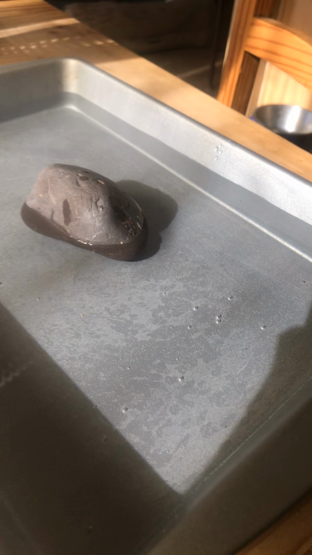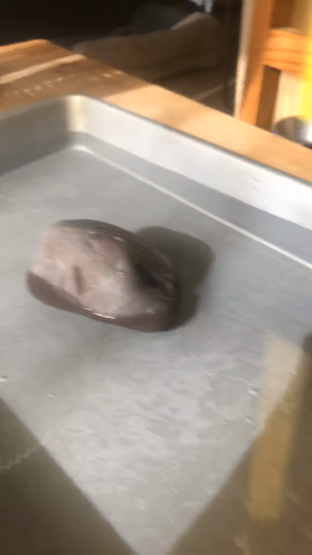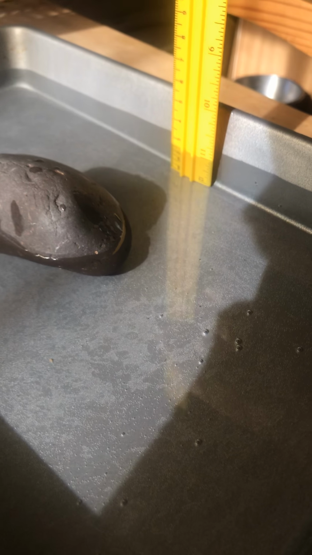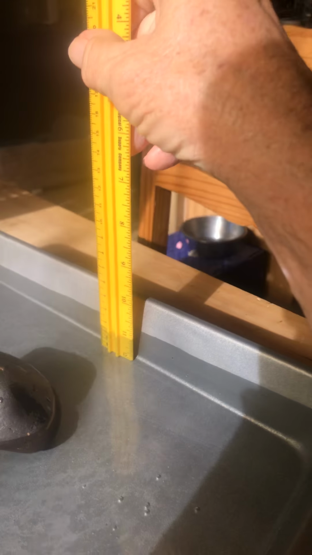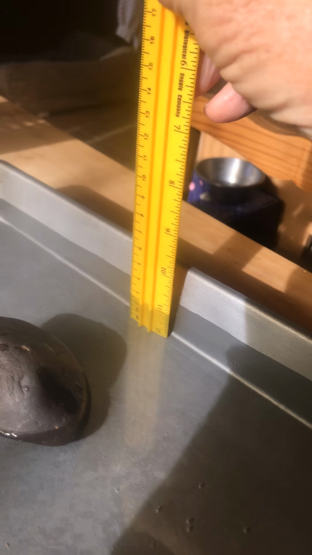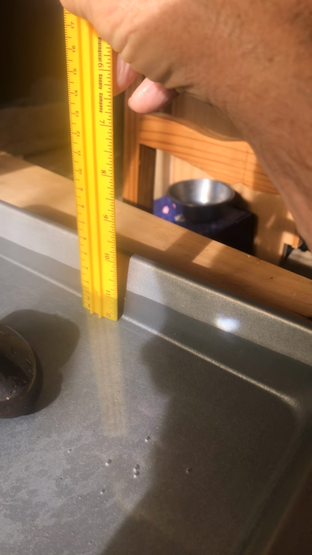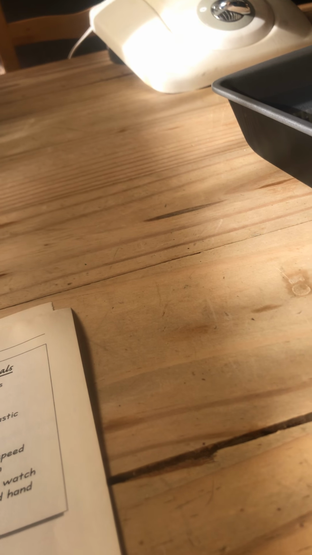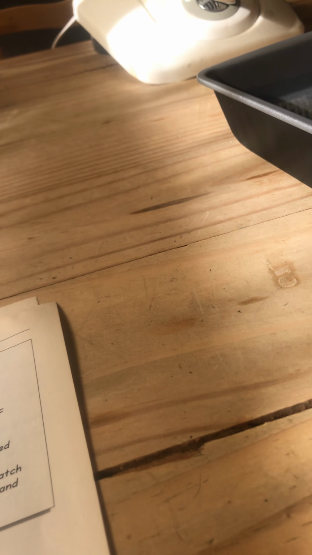Okay, looks like now this is all right here. So this is at, it's still right at 2.5, okay? It's at 2.5 with the boulder in, so it went from 2.3 to 2.5 with no wind, just the water.